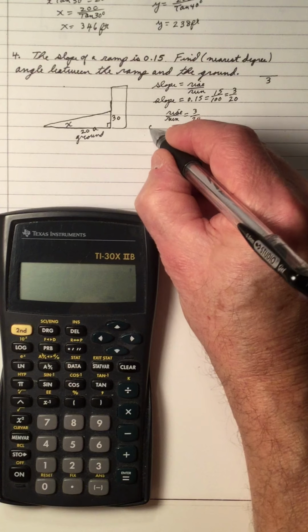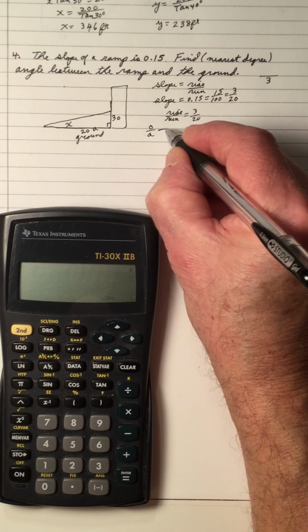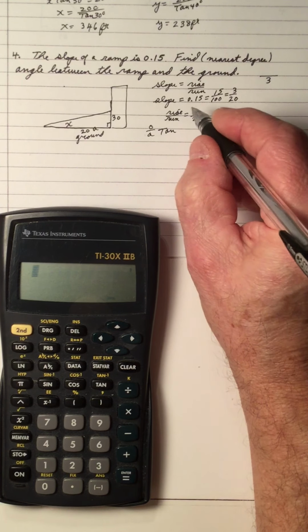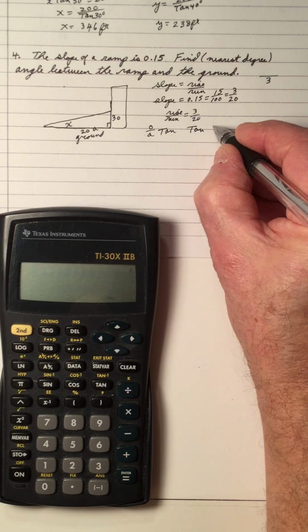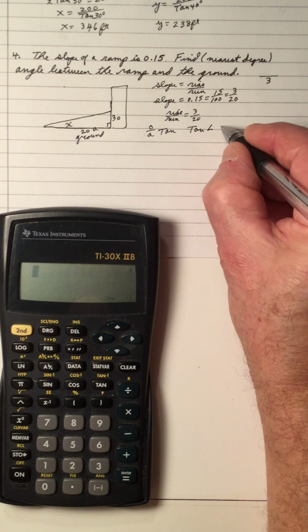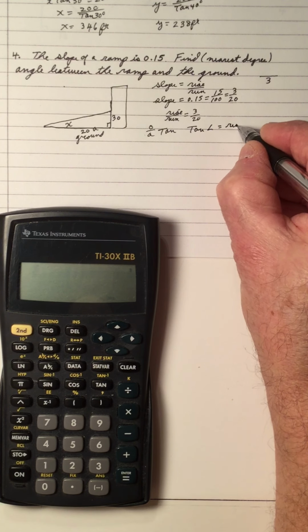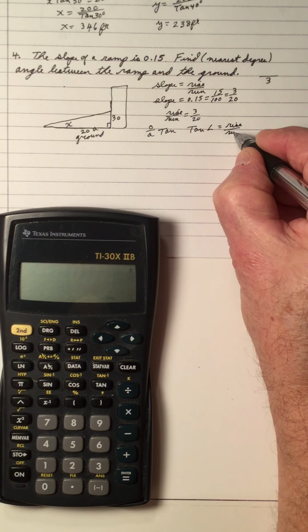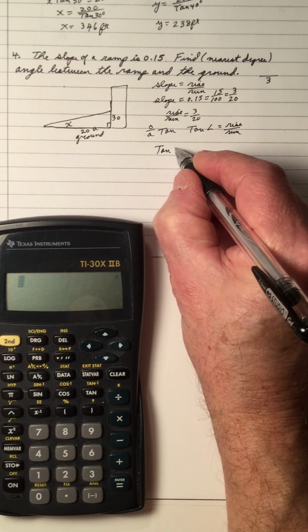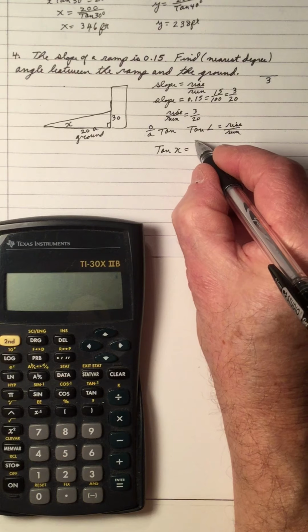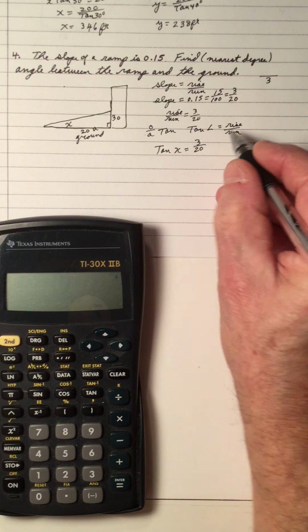So really, opposite over adjacent is tan. So the tan of this angle, think about it, the tan of the angle is rise over run. So the tan of x is 3 over 20.